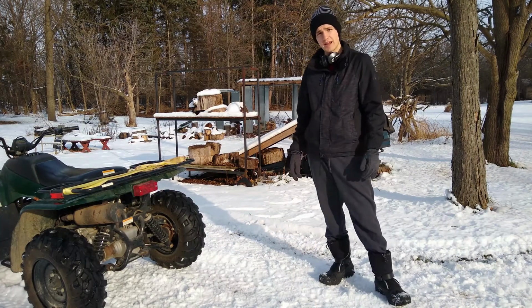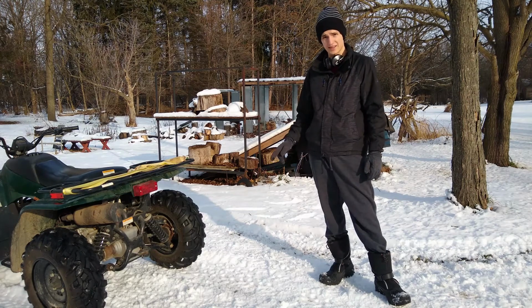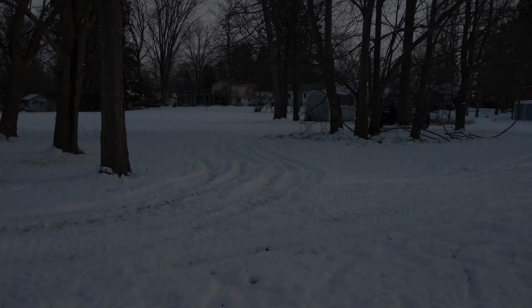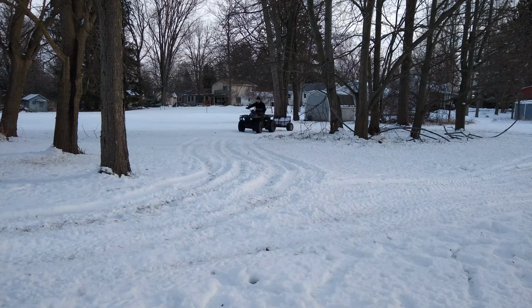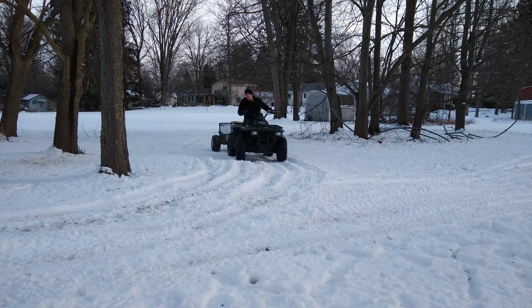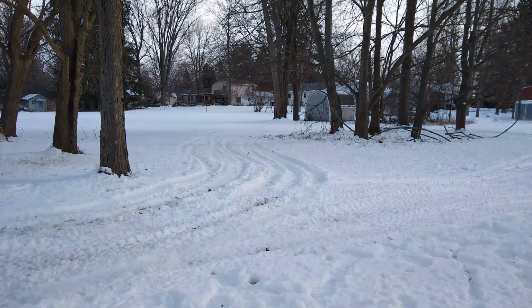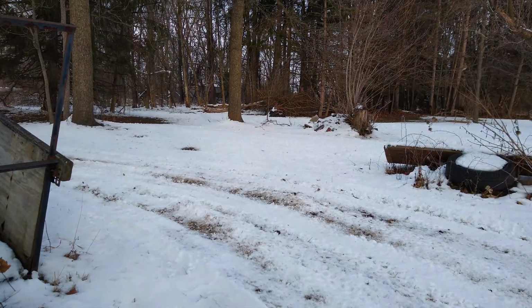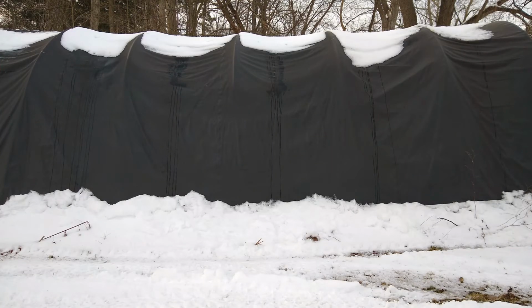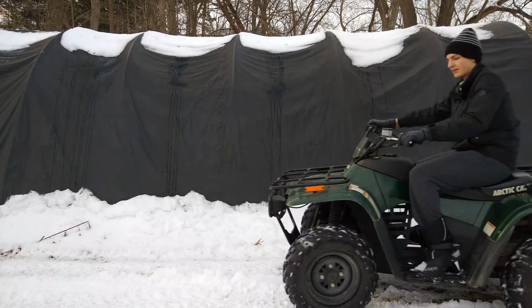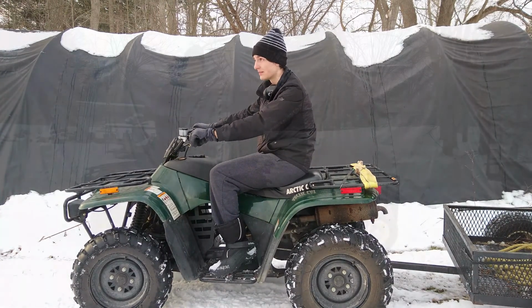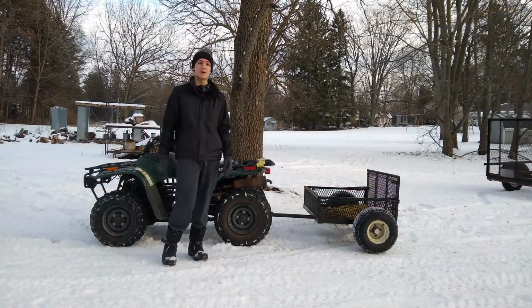This ATV's speed and handling might be great, but it also has a hitch. This is quite a machine and quite the trailer. Time to move on to what we're really here about.